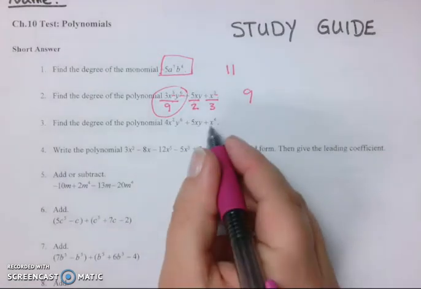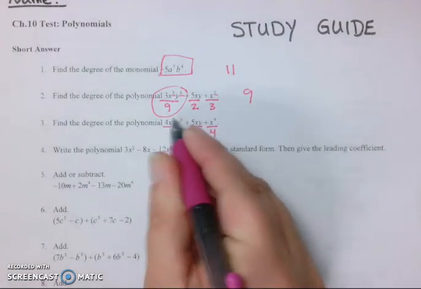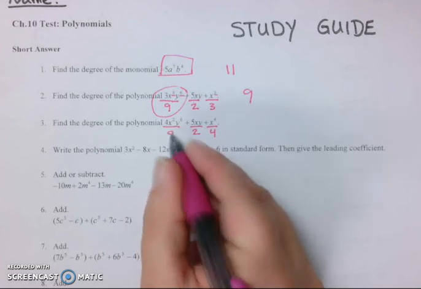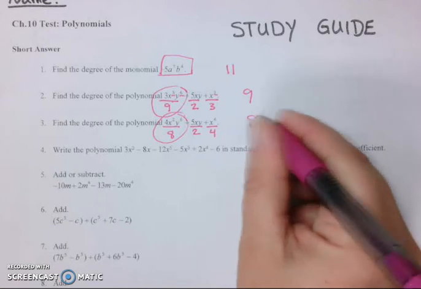Alright, so here, this is a degree of 4, 2, 6 plus 2 is 8. So the highest degree is the degree of the polynomial, degree of 8.